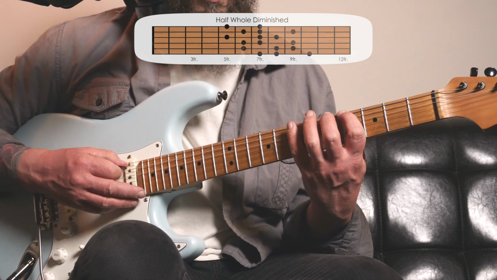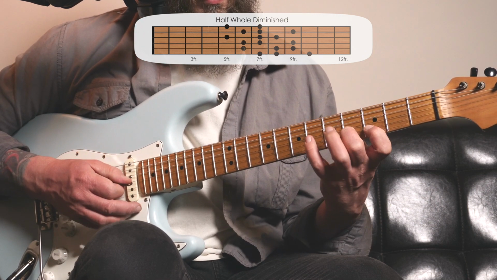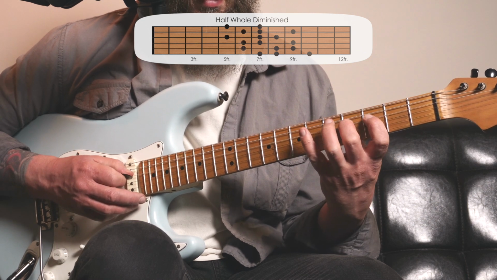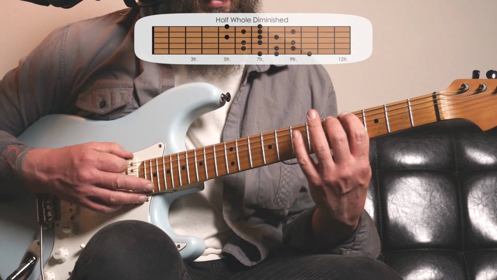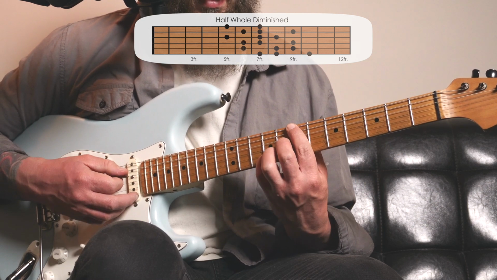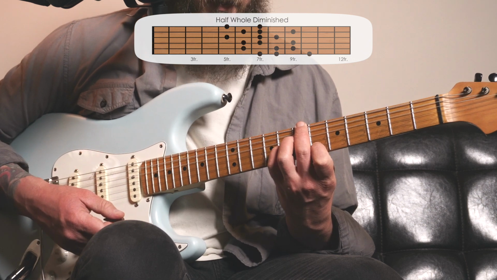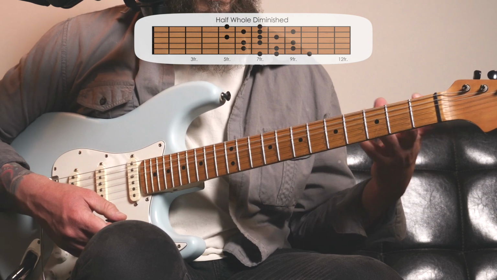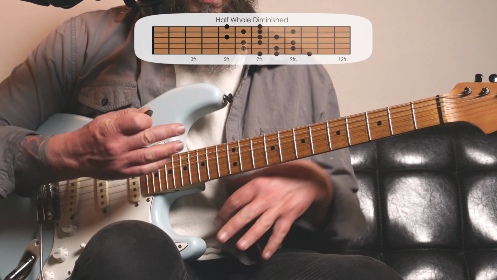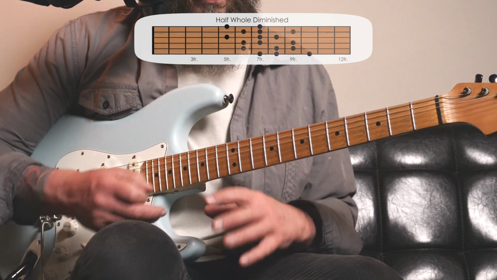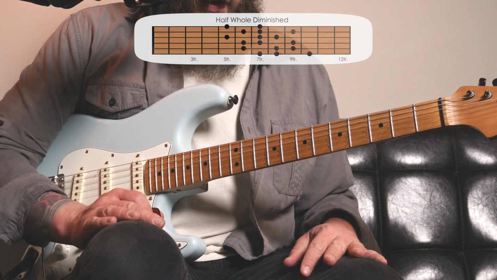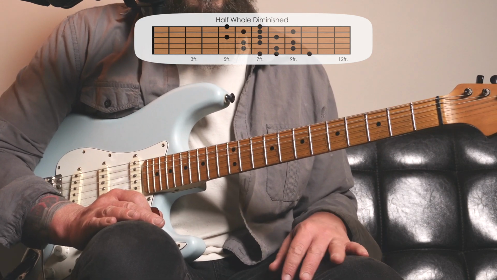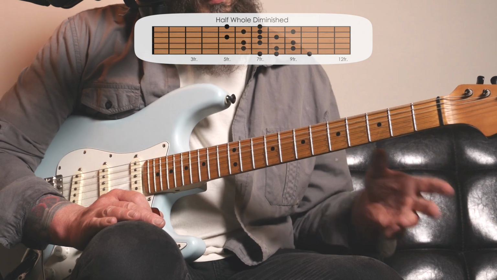Or down a minor third. So the symmetry in these goes through all of the chords, the arpeggios, the scales. It's all symmetrical, and that's an interesting facet of these scales and arpeggios and chords.